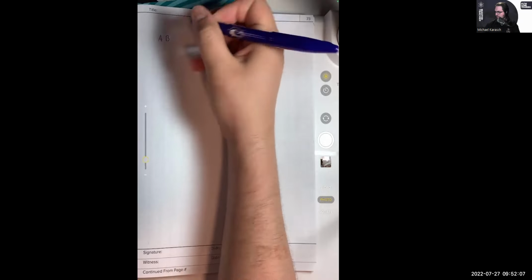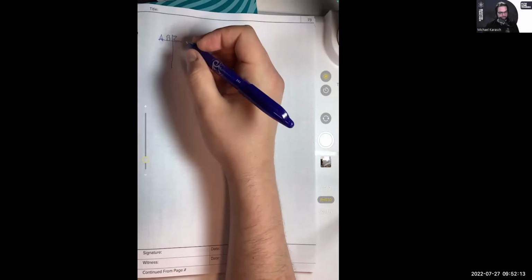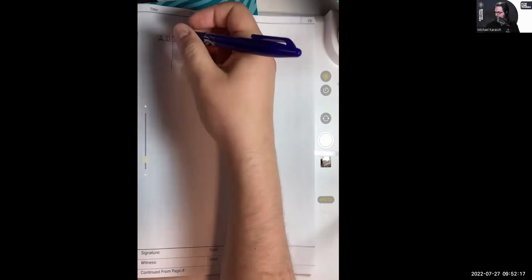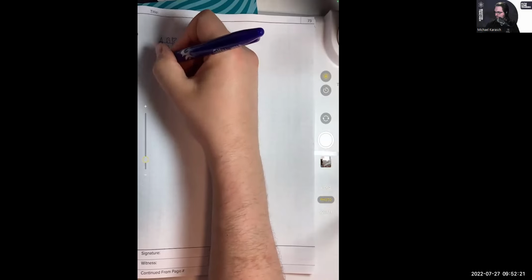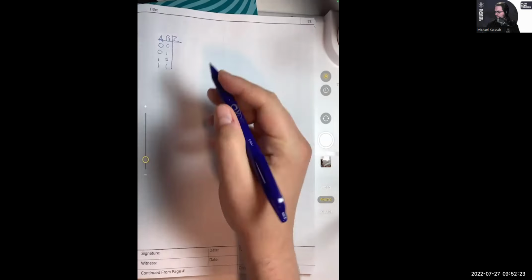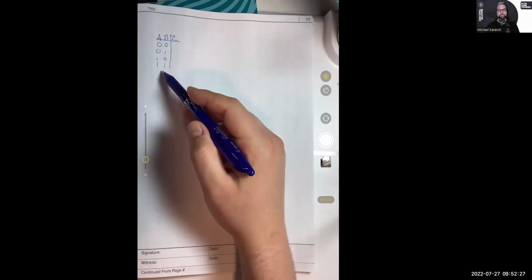So a 2-input truth table, let's do A and B, and then my output would be Z. Every possibility has to be in here. That would be 0, 0, 0, 1, 1, 0, 1, 1. That's it. That's every possibility of those 2 inputs.